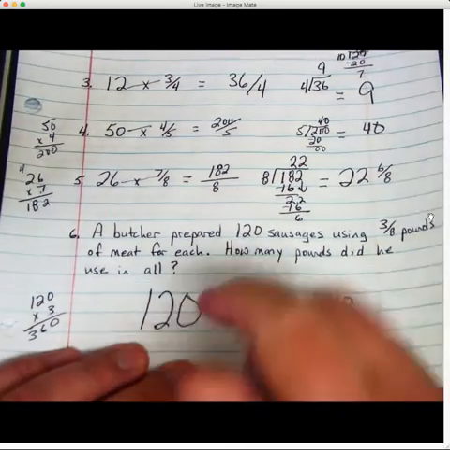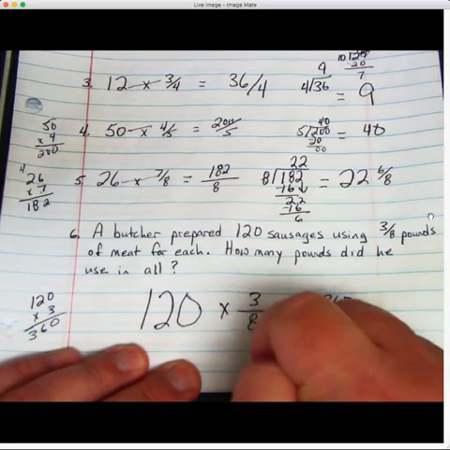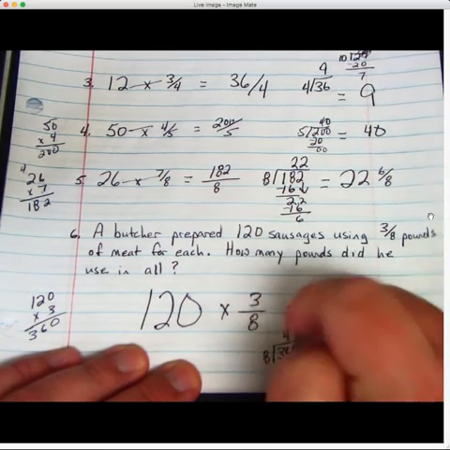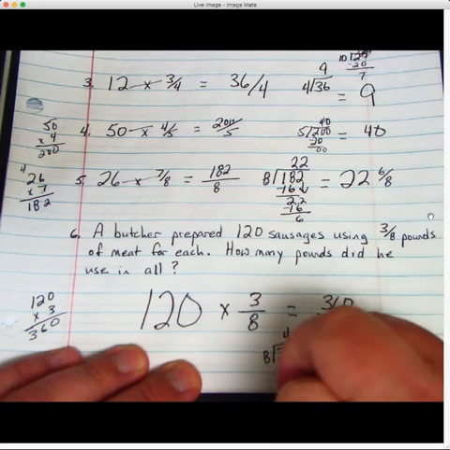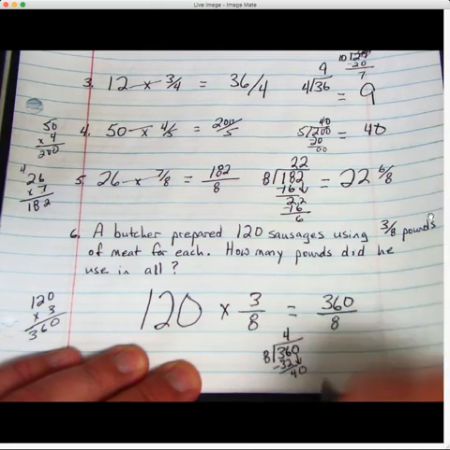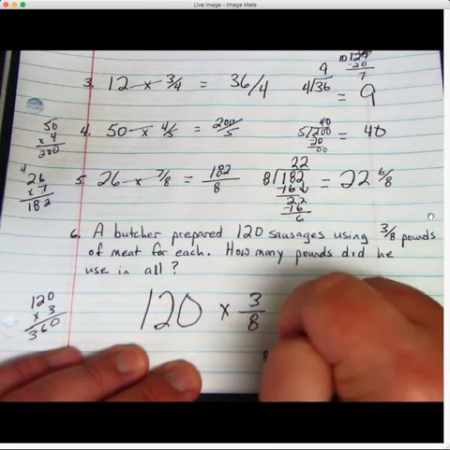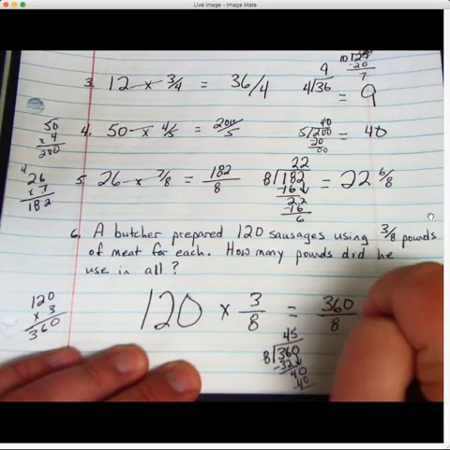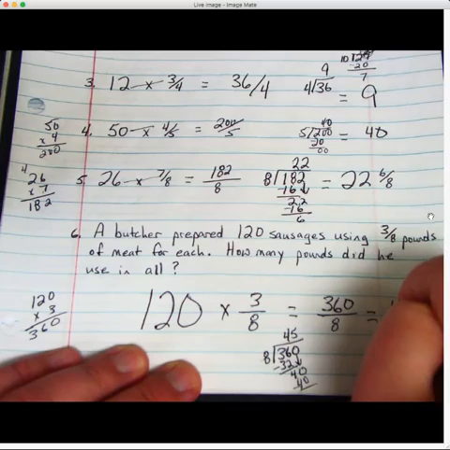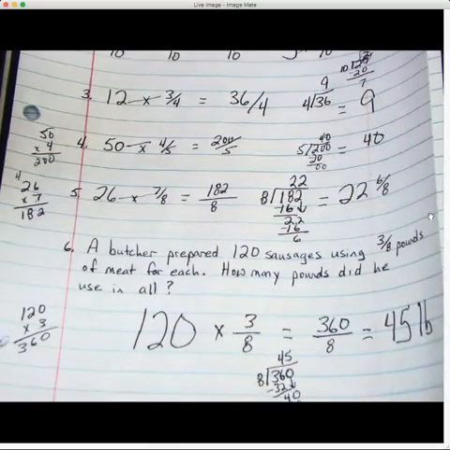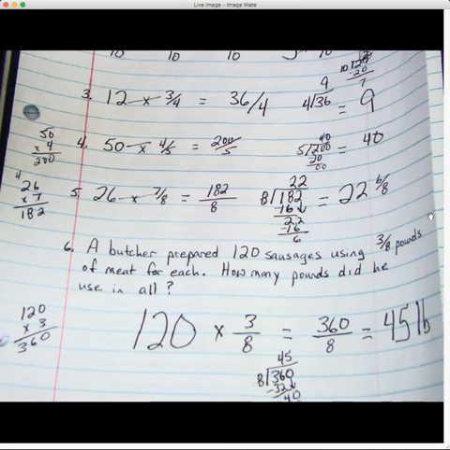We get to divide. 360 divided by 8. It's going to go 4 times 8 is 32. 36 minus 32 is 4. Bring down our 0, and 8 will go into 40 5 times. 5 times 8 is 40. No remainder. So 360 eighths is the same as 45. He used 45 pounds of meat. LB is a symbol for pound. Sorry, I thought it would say that in the problem.